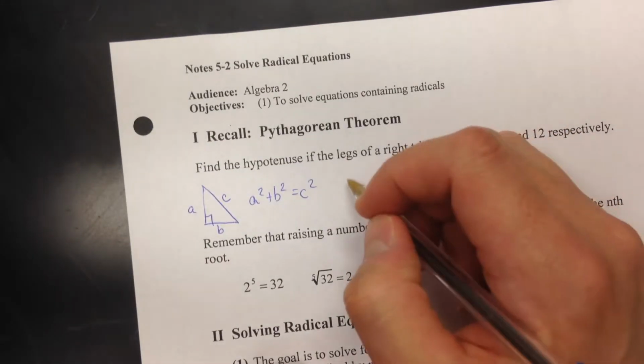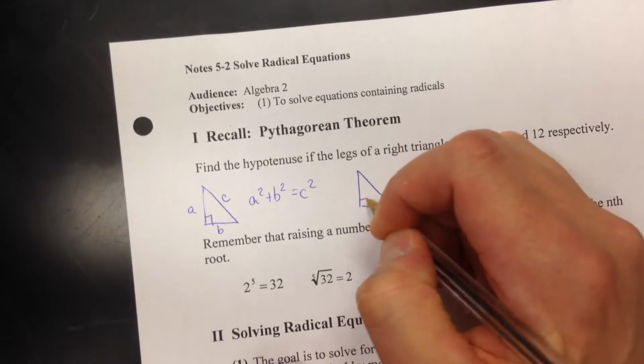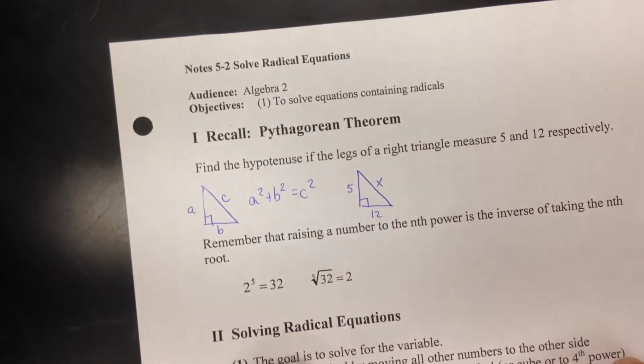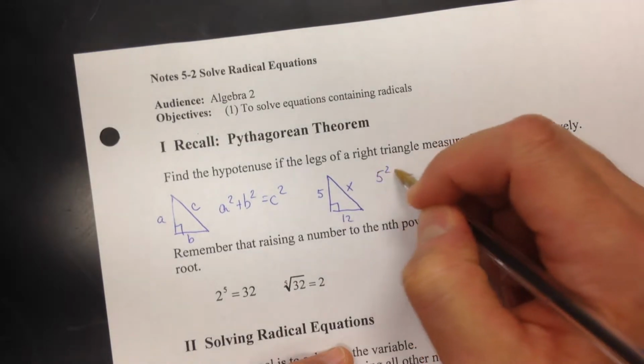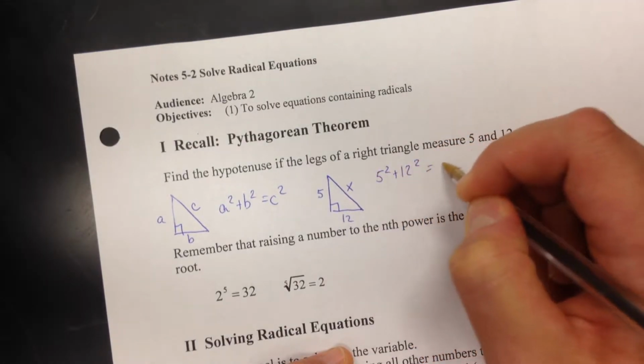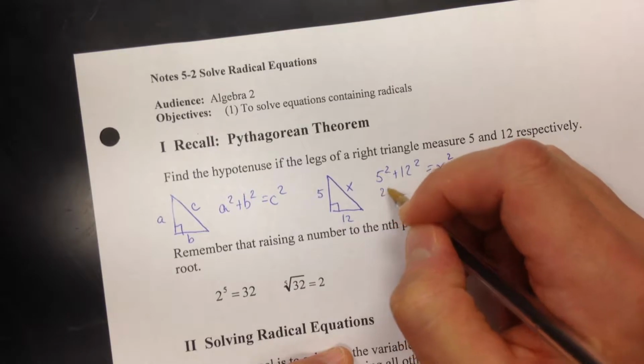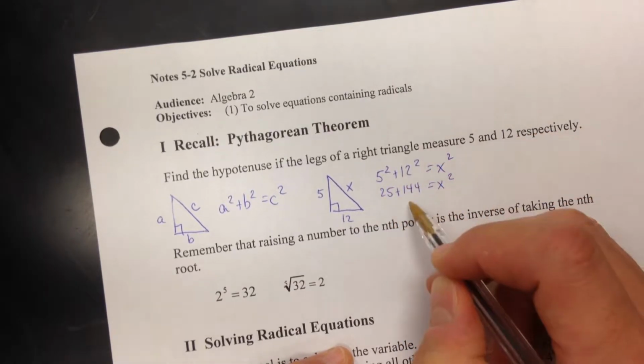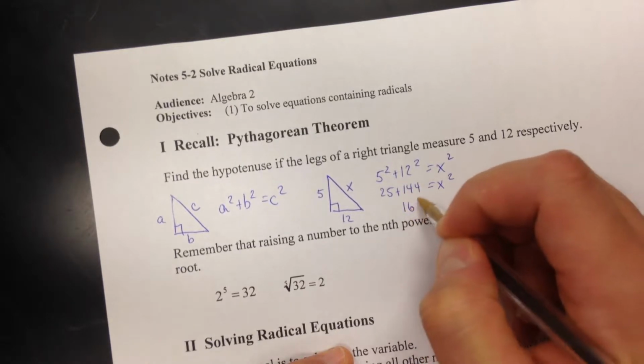So let's draw the picture. 5 and 12 are the two legs. I'll call x the hypotenuse. So we do 5 squared plus 12 squared equals x squared. 25 plus 144 equals x squared. Add that and we get 169.